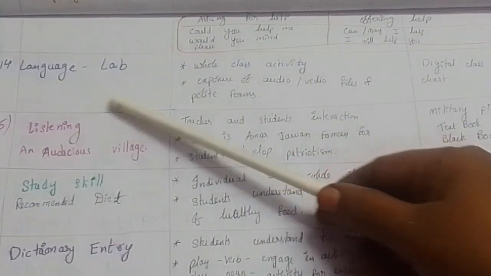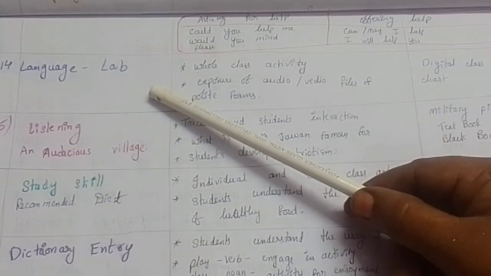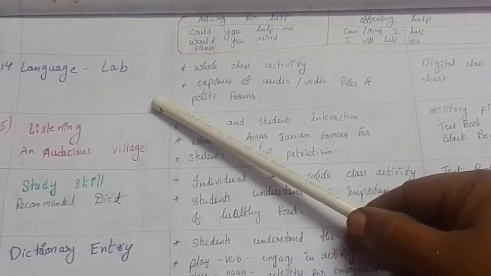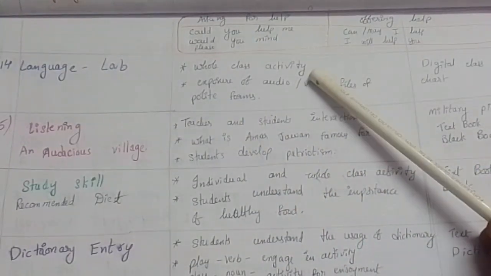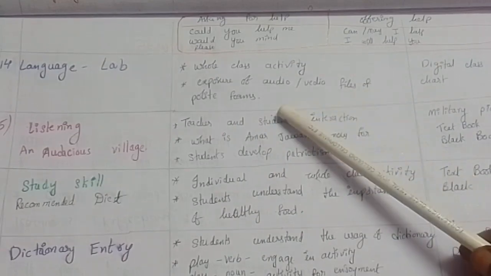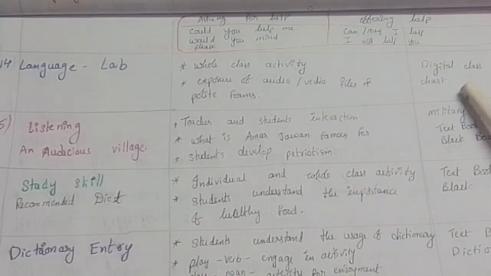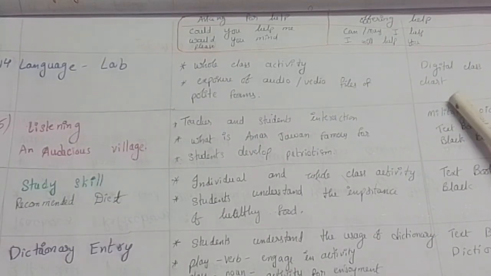At period 14, we have the language lab. Here we have the library or smart TV or digital class or virtual class, anything may be there. It's a whole class activity. It's an exposure of audio and video files of polite forms. We use the TLM like digital class, charts or virtual class, any video clips here.